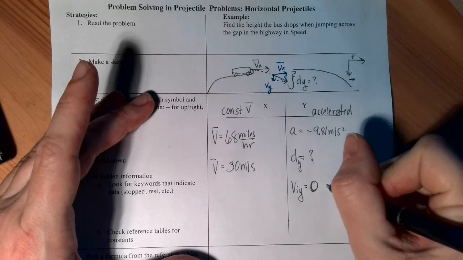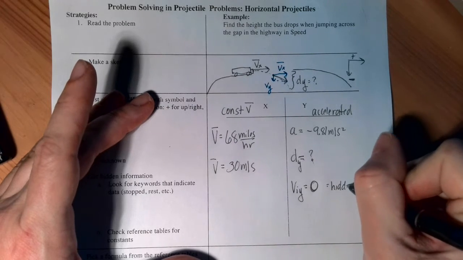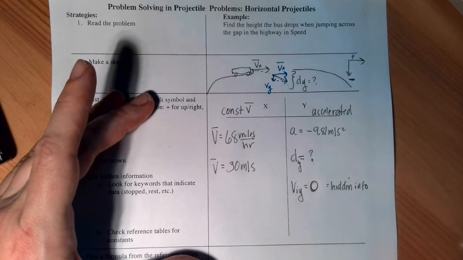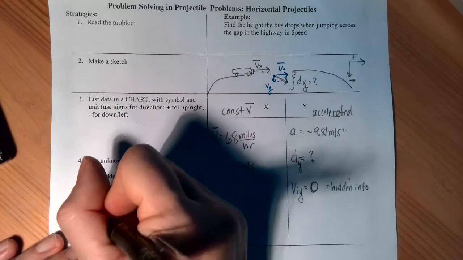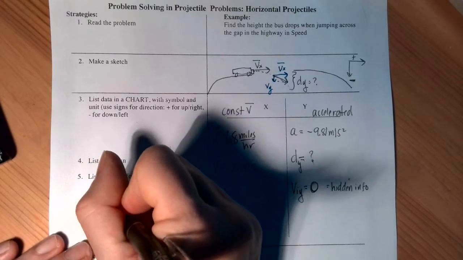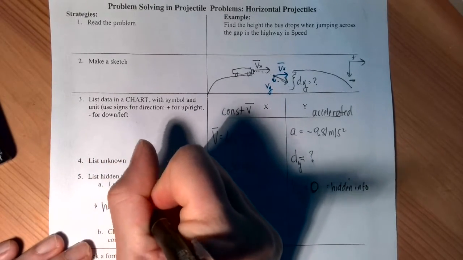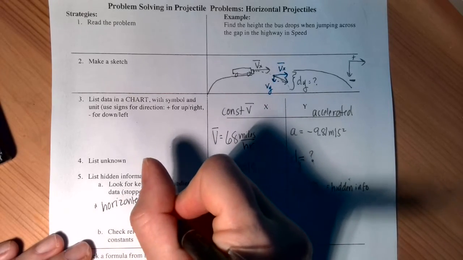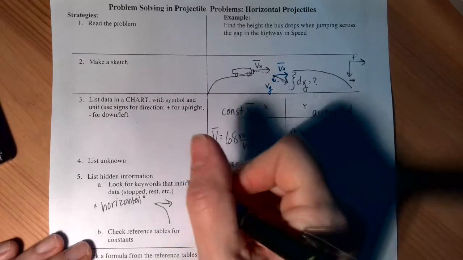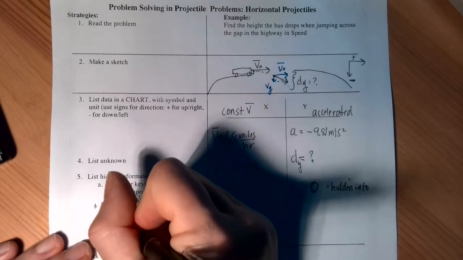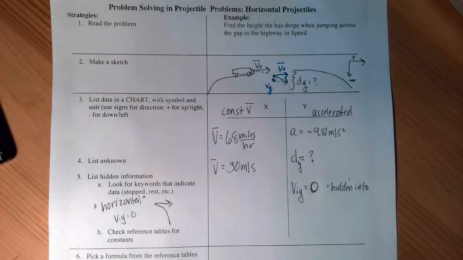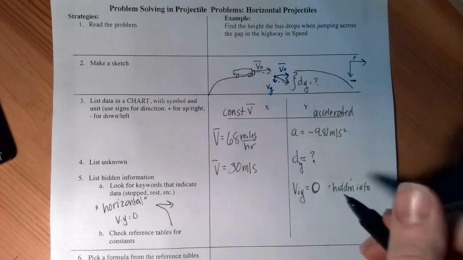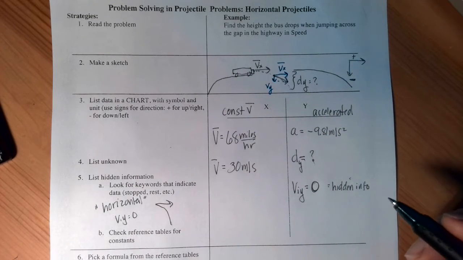This is hidden information. Any time you see words like horizontal, fired horizontally, or if it's leaving at the top of a building and going down like this, you can infer from that viy is equal to 0. When it first leaves, it doesn't have any velocity in the Y direction.